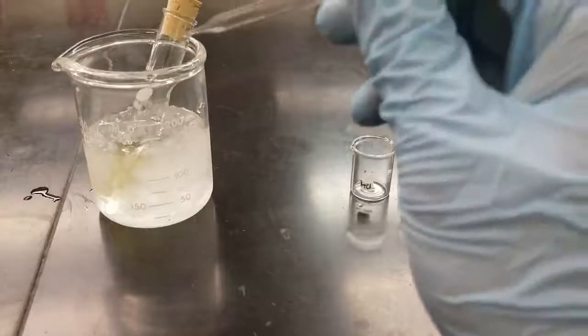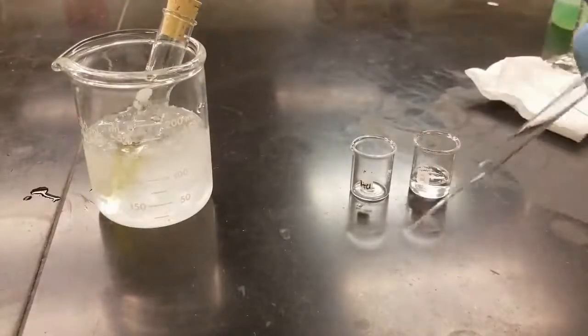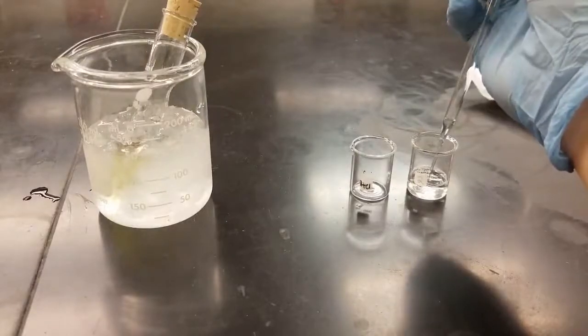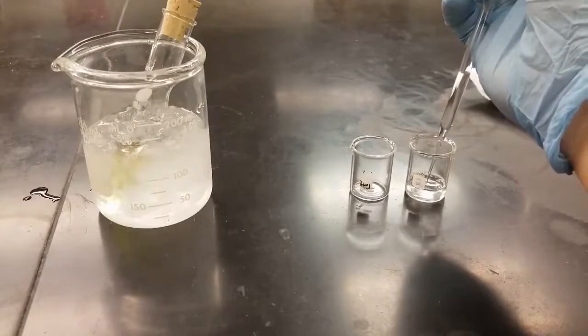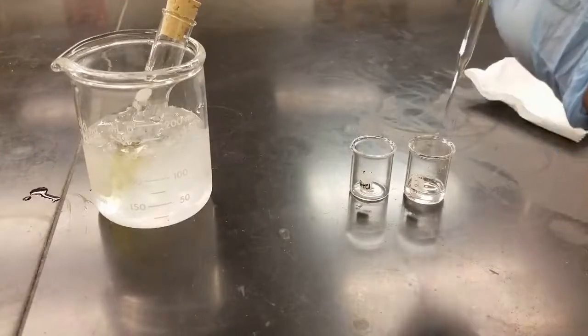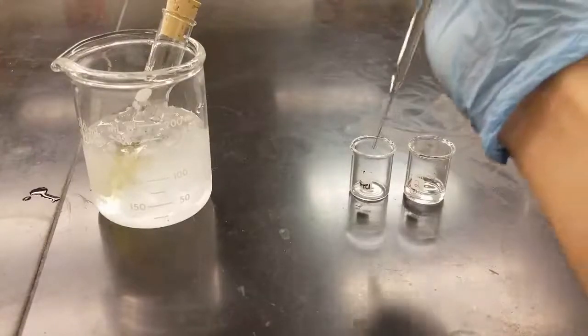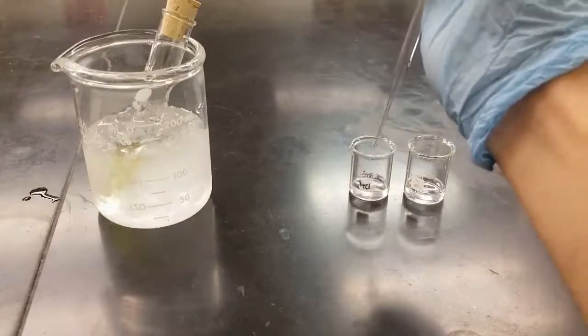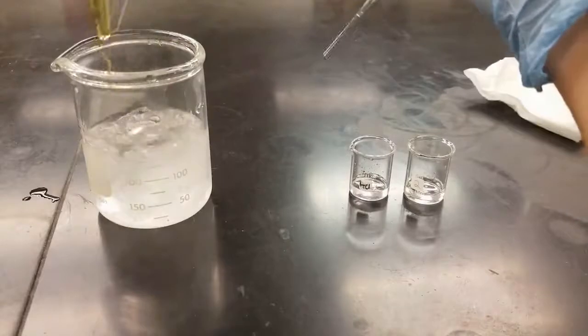All right, so we've got our solution on ice. We've got our HCl over here, so I'm going to pipette out 2 mLs. A little bit below our calibration mark, but not too bad. I'm just going to go ahead and pour it into this clean beaker as well. That way I can just pour out as I want. But you don't have to do that.